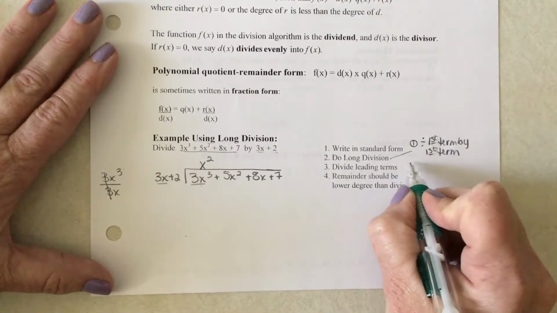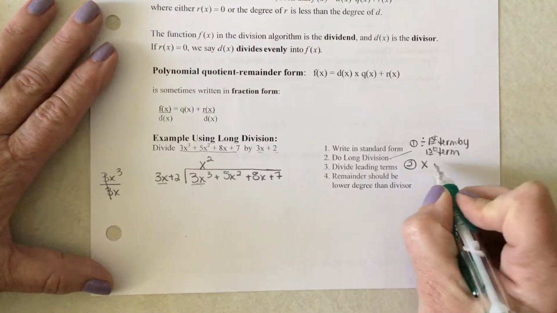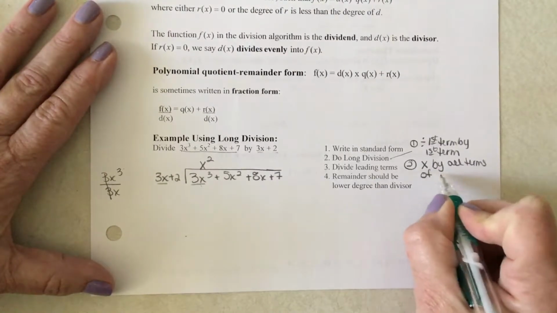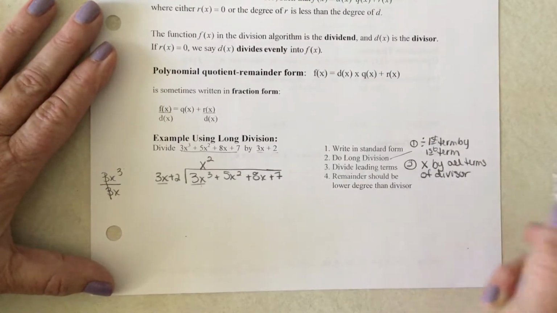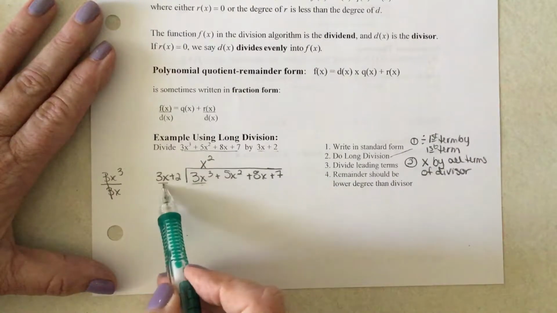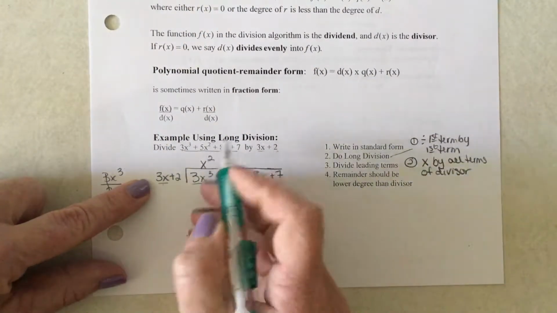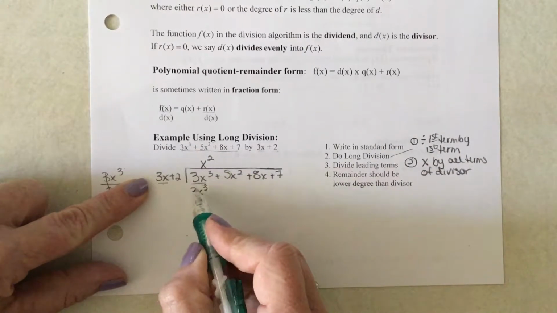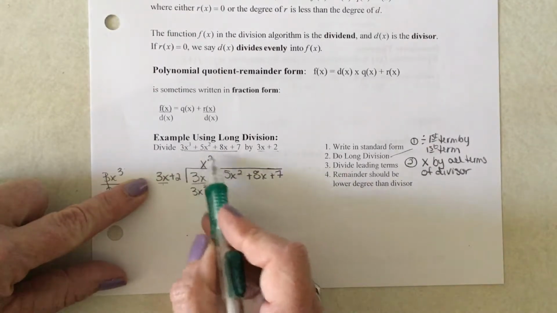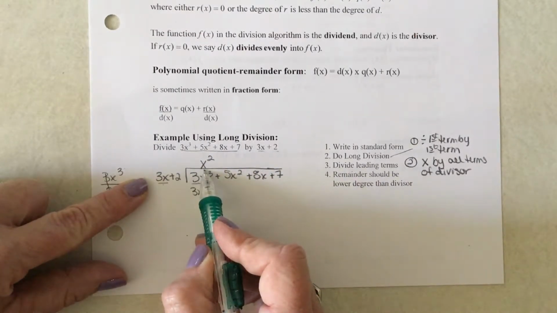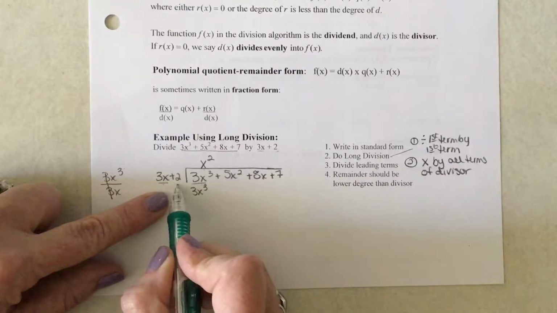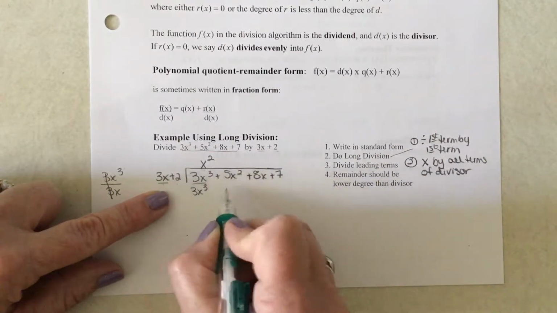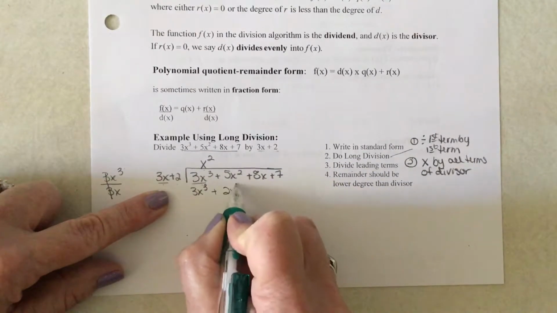Now the second step is actually not division at all. It is multiplication, and we're going to be multiplying by all terms of the divisor. So I'm going to take what I just found, x squared, and multiply it by my divisor, 3x. And I better get this exact answer. They better be the exact same. If not, you have made a mistake with the answer that you found up at top. Now, I don't stop there. I'm going to also multiply it by the second term in the divisor. So x squared times 2 is 2x squared. It is positive, so I'm going to leave it with the plus.